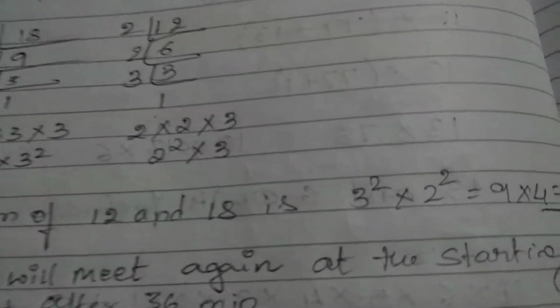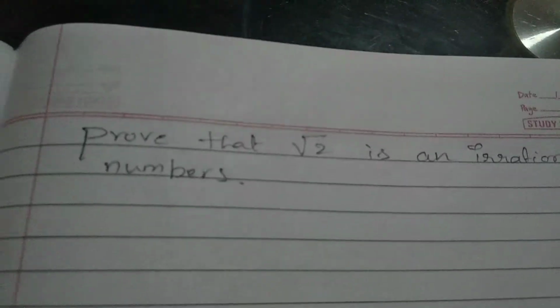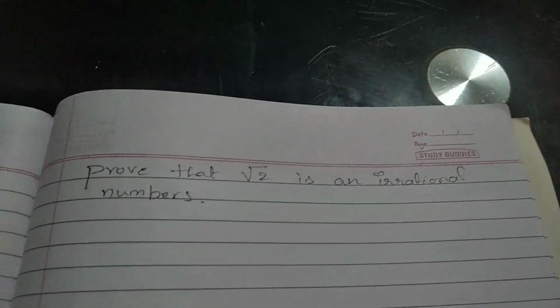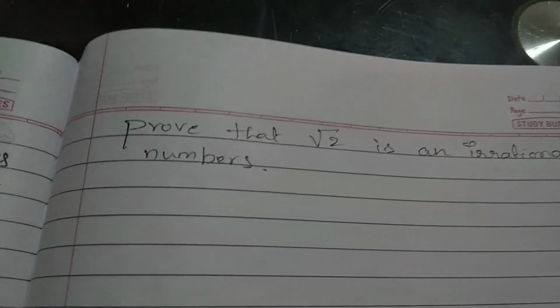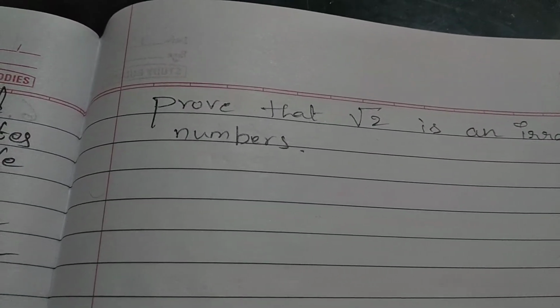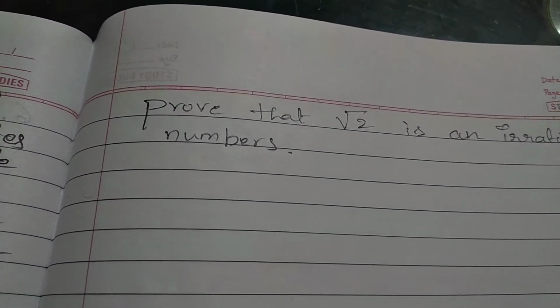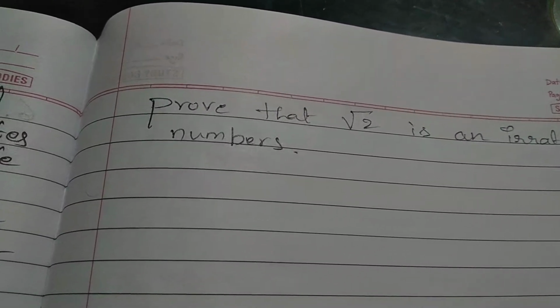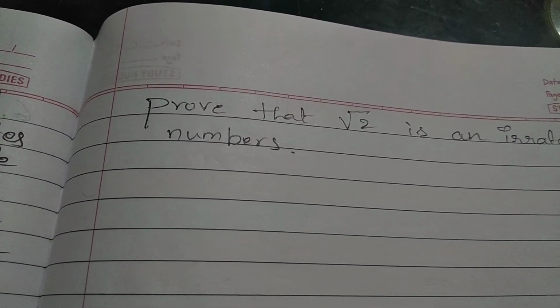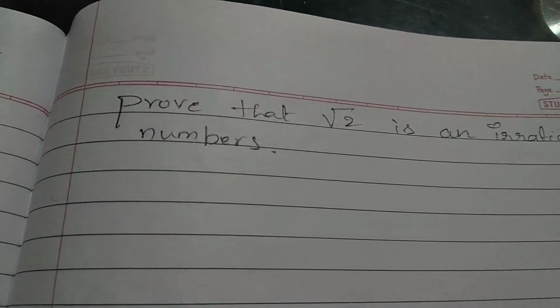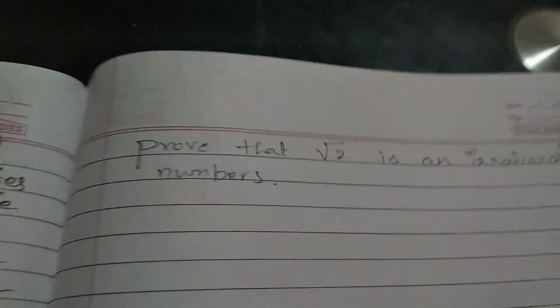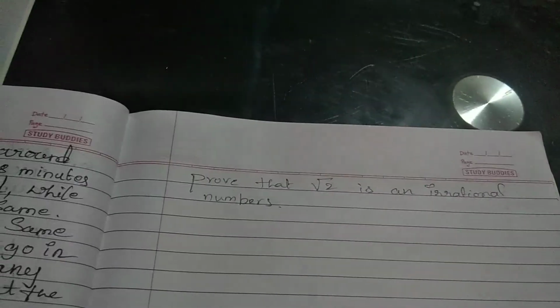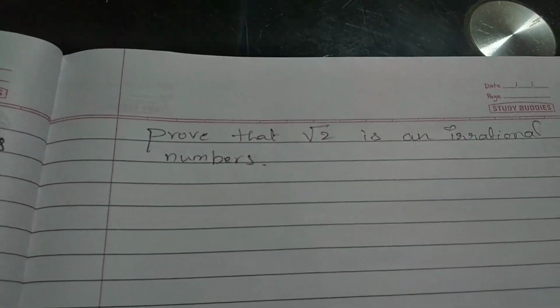Okay. So next we'll see, prove that root 2 is an irrational number. It's a very important question. How to prove root 2 is an irrational number? Okay, let us assume this.